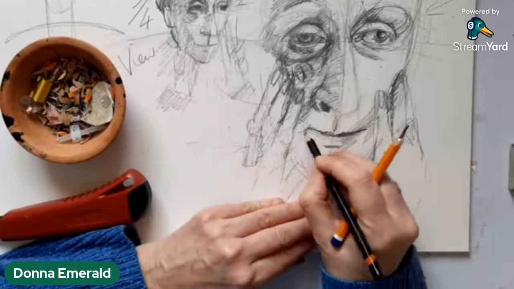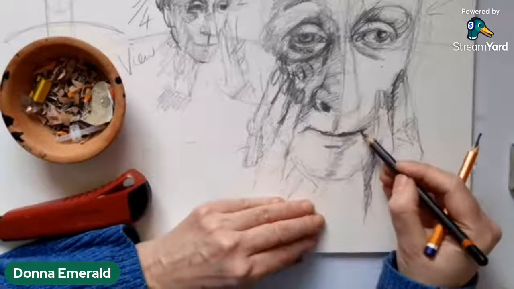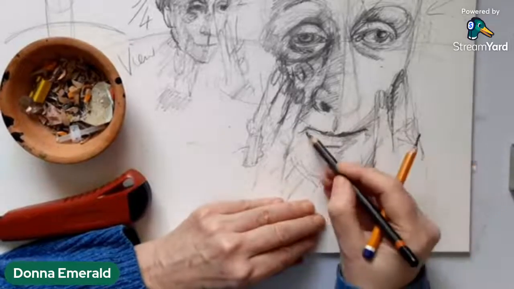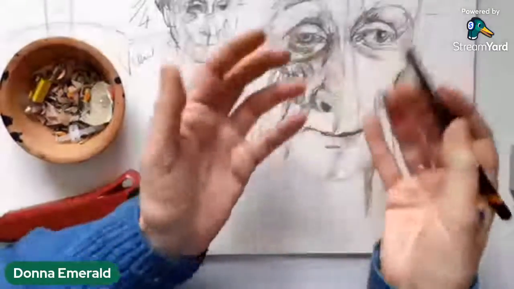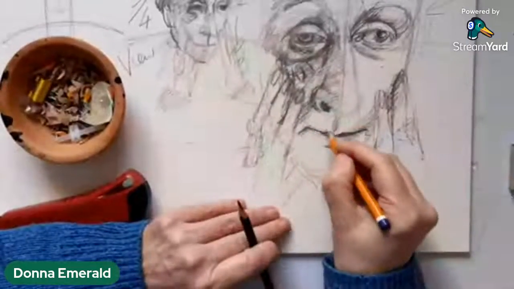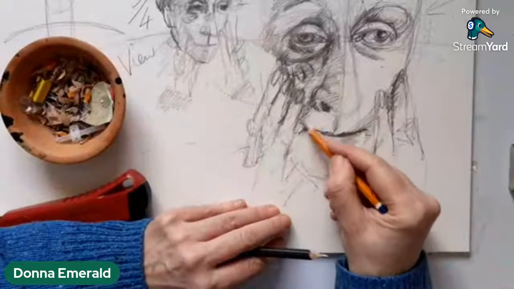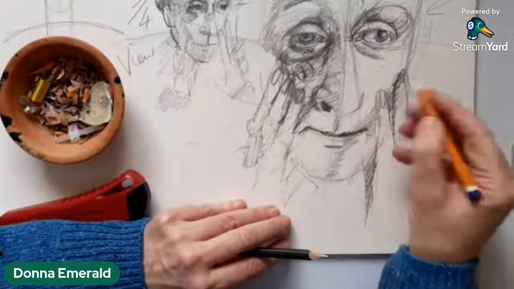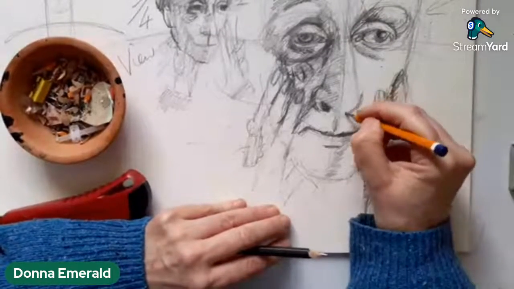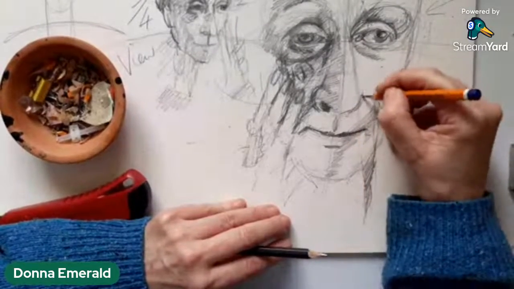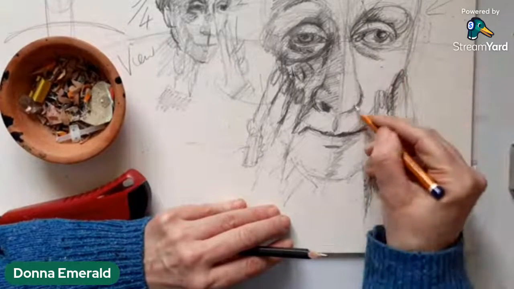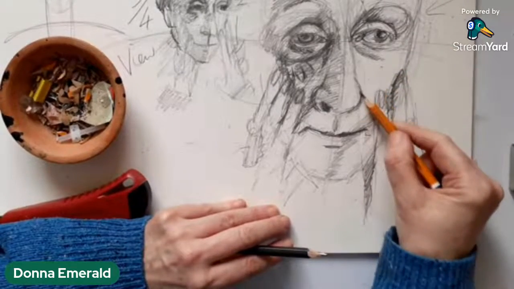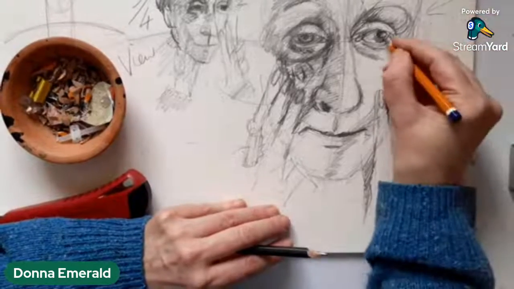And I find the corners of people's mouths very expressive because there's that kind of sagging as they get a bit older. Not everybody's does, but it's quite expressive. So, parts of a person's experience of life and everything are contained in the lines there.